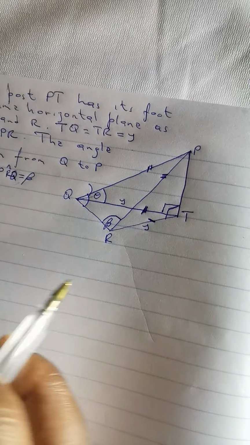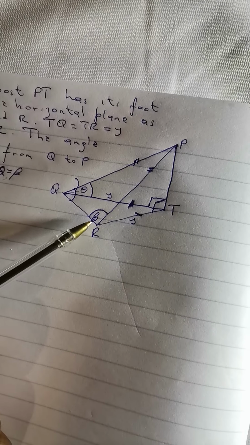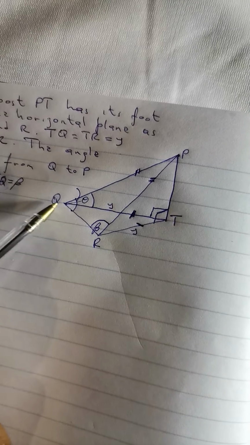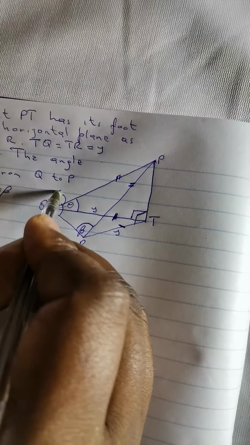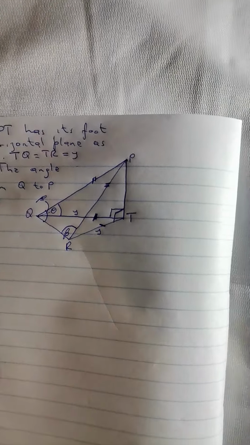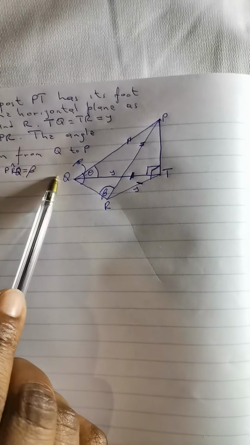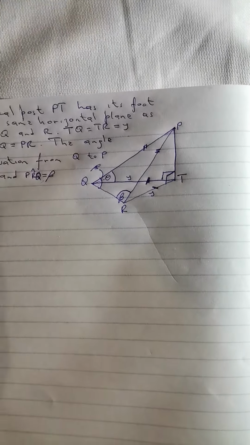Perhaps you can even indicate it with a different markup, but we'll use the same one here because that's what we have. You can indicate that this angle RQP is also beta, it's equal to beta degrees, because we are given that PRQ is beta.